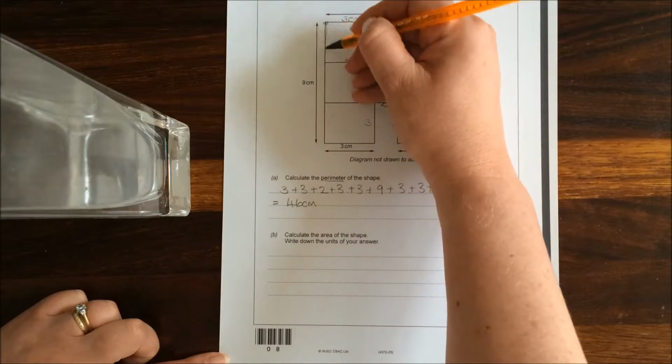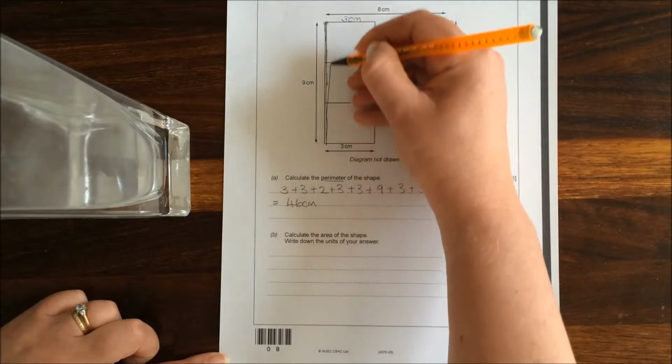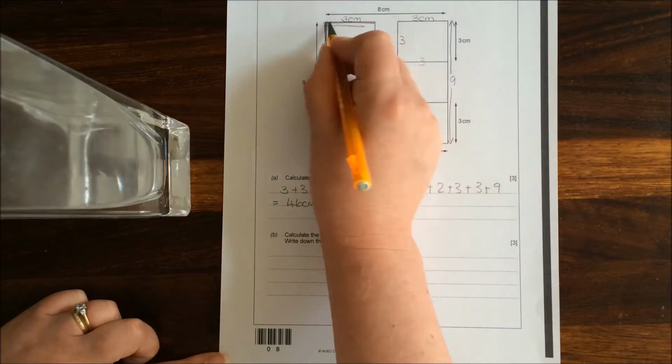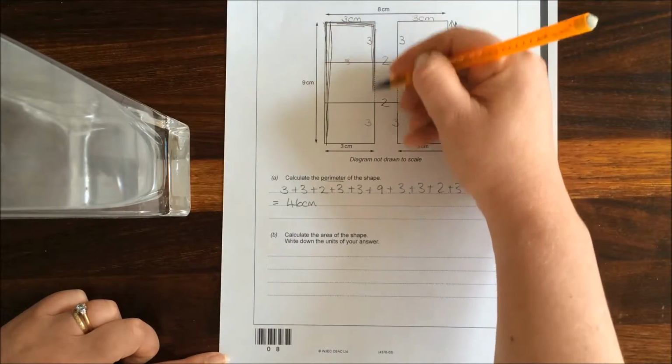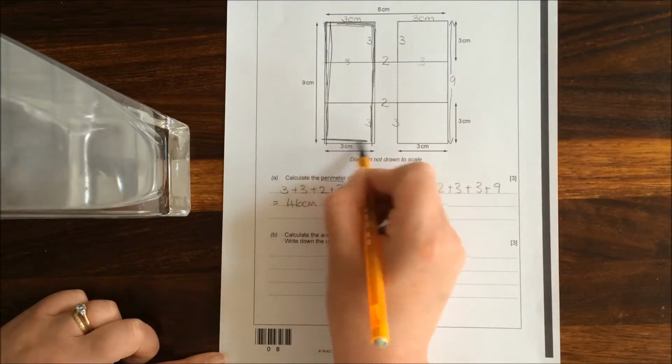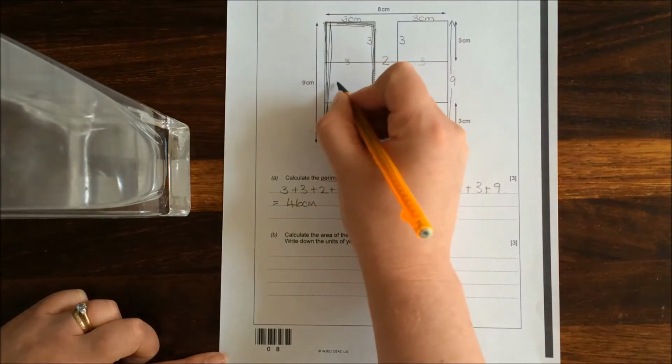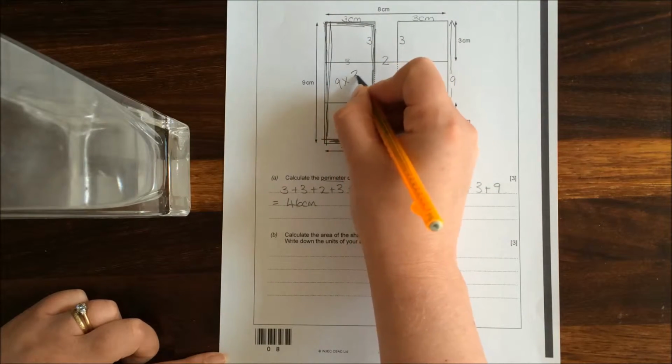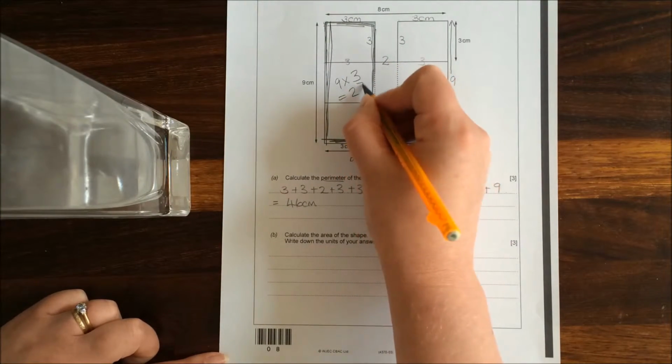So if I look at this rectangle here, we know that the area of a rectangle is the length times the width. So the area of that rectangle is going to be 9 multiplied by 3.